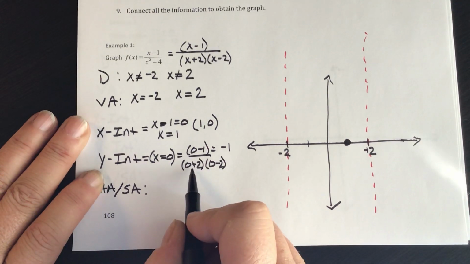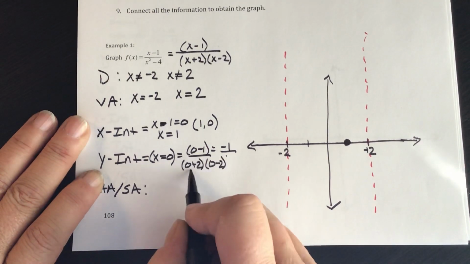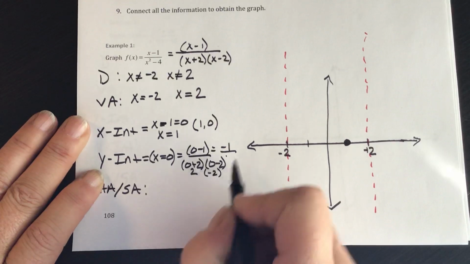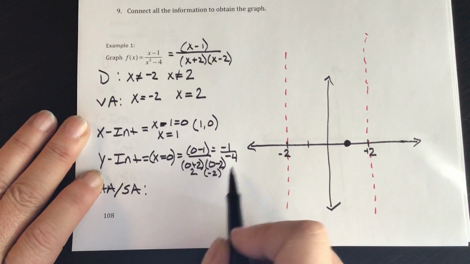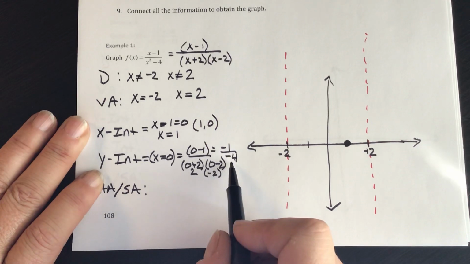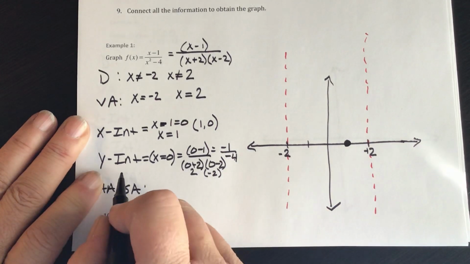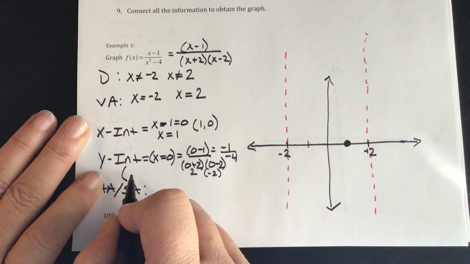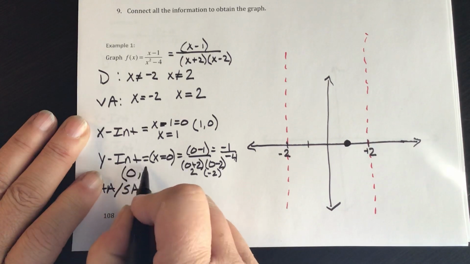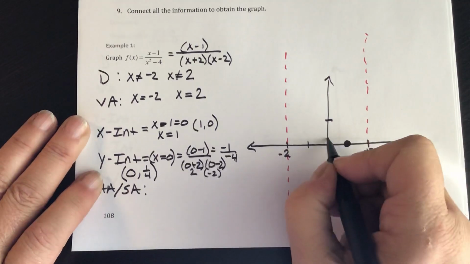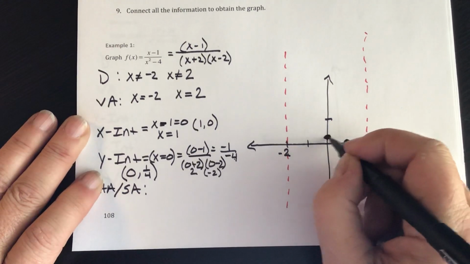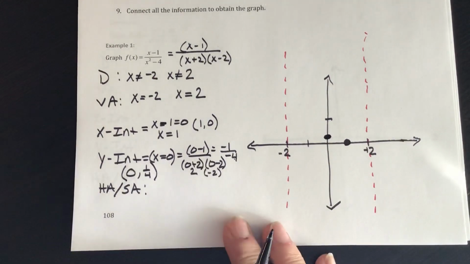So 0 plus 2 is 2, times negative 2. This is going to be negative 1 over negative 4. Two negatives make it positive, so my y-intercept is going to be the point over 0, up 1/4. So if this is 1, 1/4 would be about right here, and this would be a y-intercept.